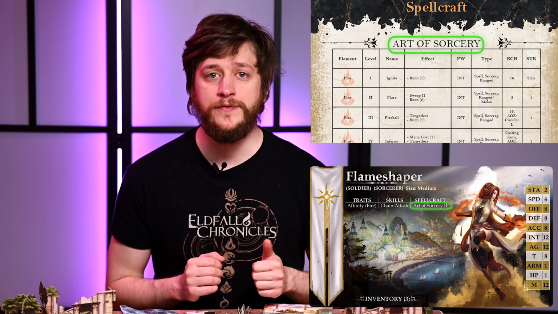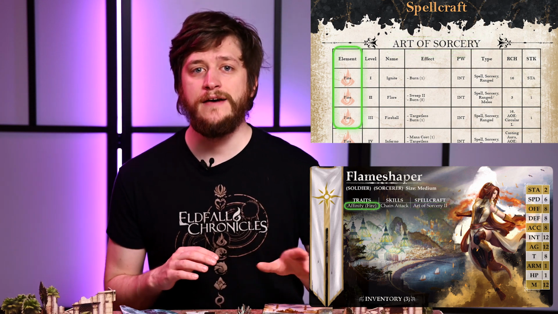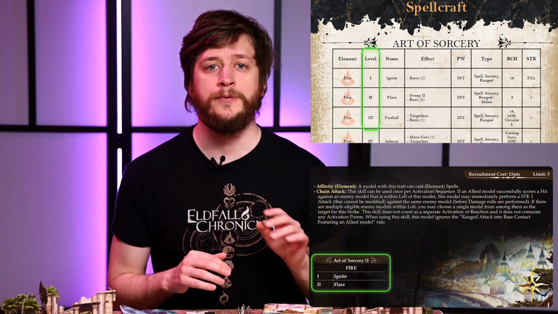To see how your model can cast a spell, you should look at the relevant spell in the spellbook. First, find the Spellcraft and the element that are available to the model. The model should have the level of the Spellcraft indicated on their profile card. The model can cast spells listed up to that level. Similar to items, spells have properties written in the table. These will tell you all about the particular spell.